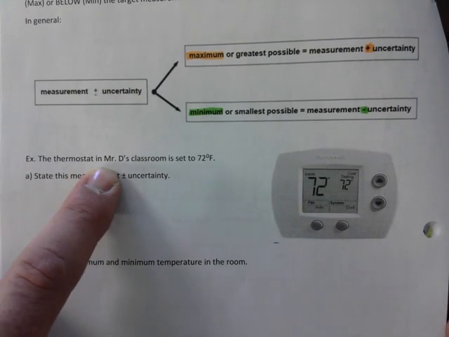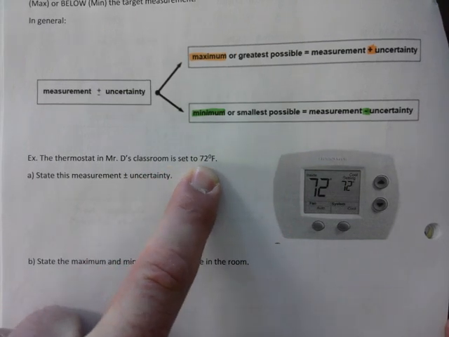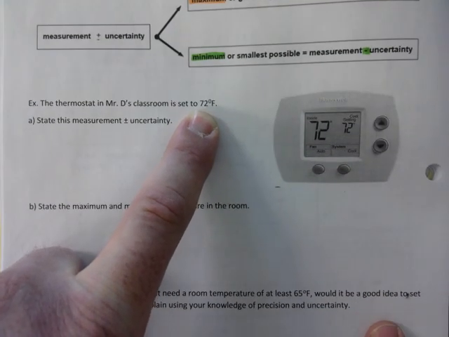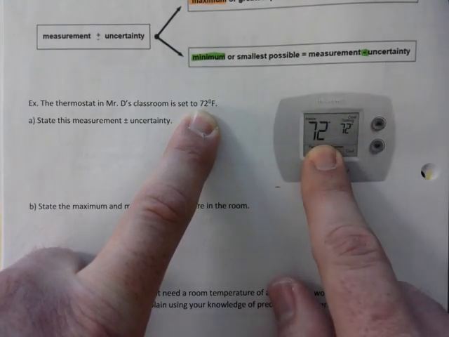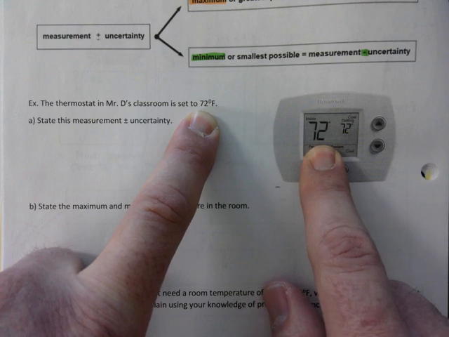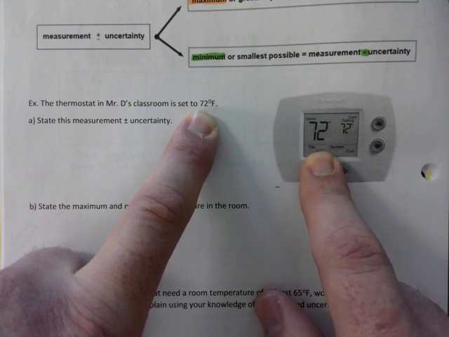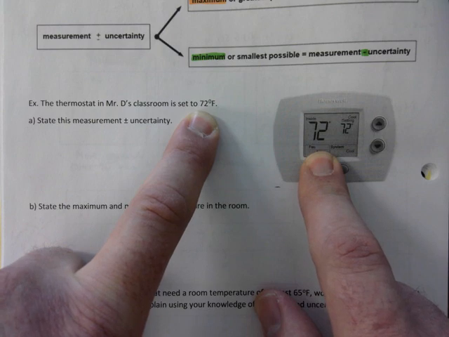The thermostat in Mr. D's classroom is set to 72 degrees. A lot of these pictures are actual things that I found. I just went around at home, everywhere I went, and took pictures of actual things that measure stuff. And so my thermostat, let's say it says 72 degrees in this room. Do you think it's exactly 72 degrees in this room?